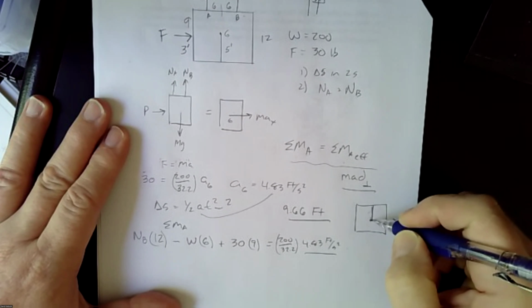Because this is told 5 feet off the ground, so that's 7. Okay. So now we just plug in the numbers. We're looking for NB. We know the weight. We know 30, so we can solve. And we get normal force B equal to 95.0 pounds. So therefore, normal force A has to be 105.0 pounds.